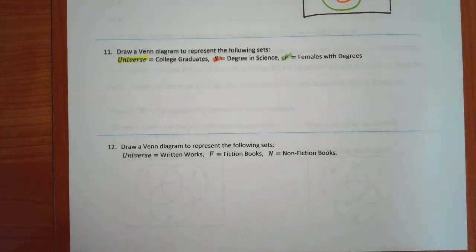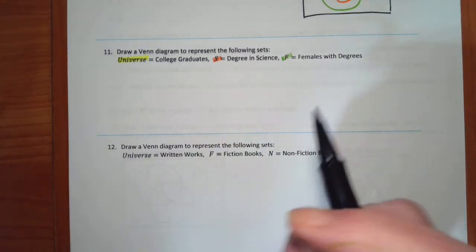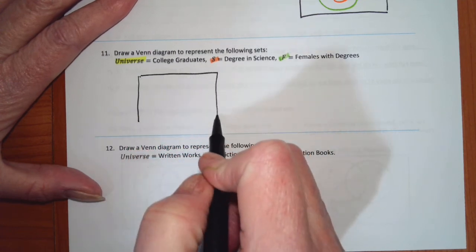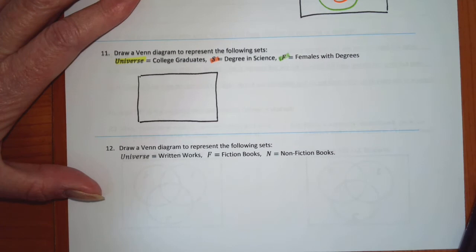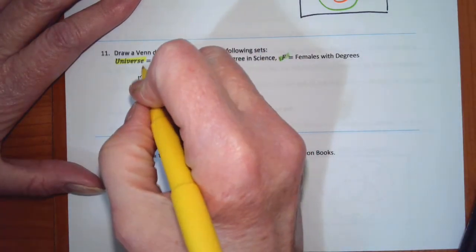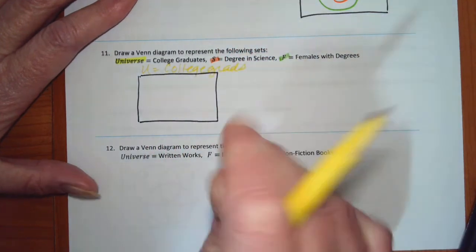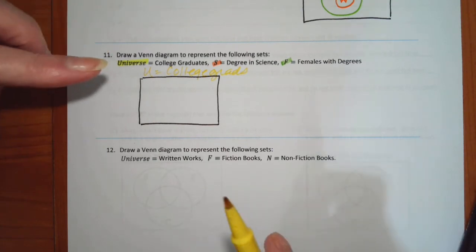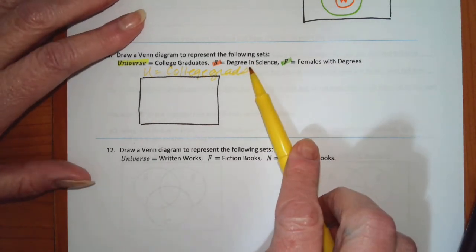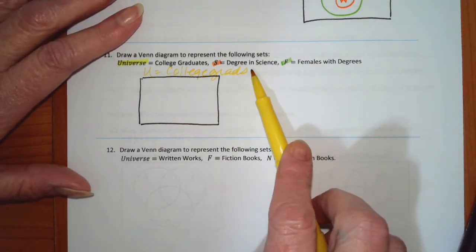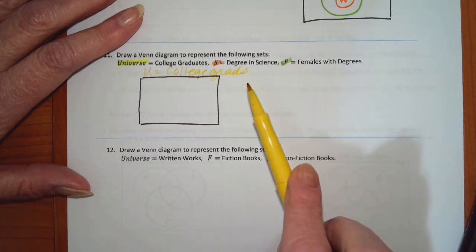Okay, so we have to decide now, are these disjoint or are they overlapping, or is one a subset of the other? And then we will know how to draw our circles. Okay, so if I draw my universe, so my universe is my college grads. Okay, then let's see. If you have a degree in science, then are you a female with a degree? No. If you're a female with a degree, do you have a degree in science? No. So they're not subsets of each other.